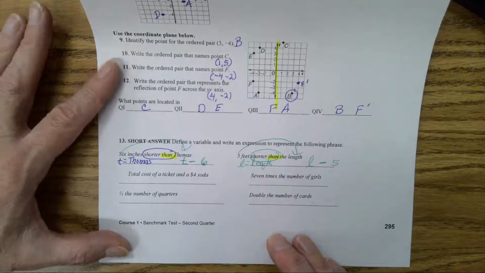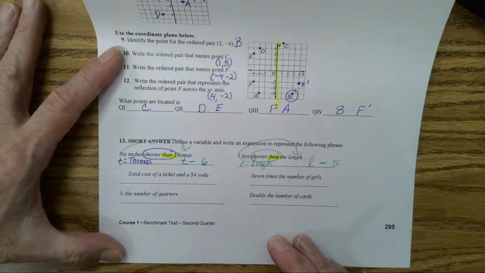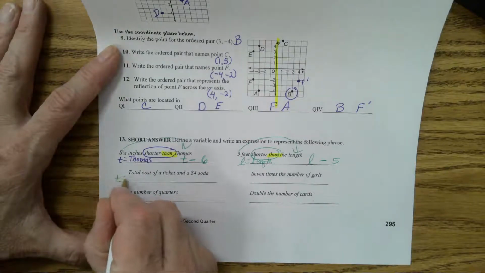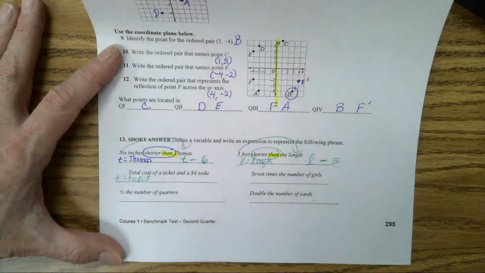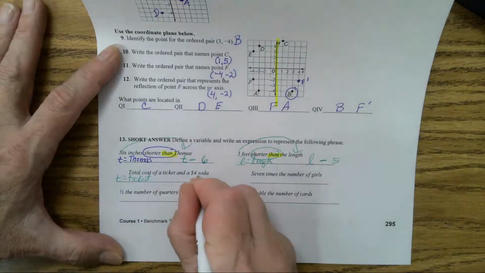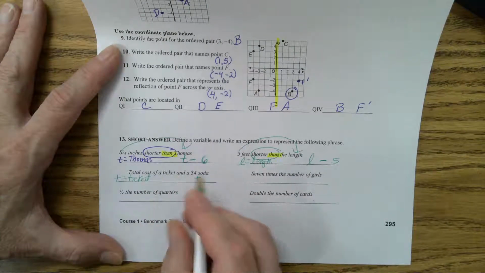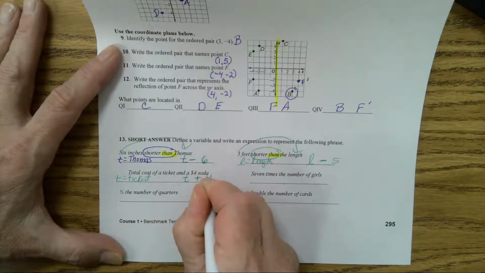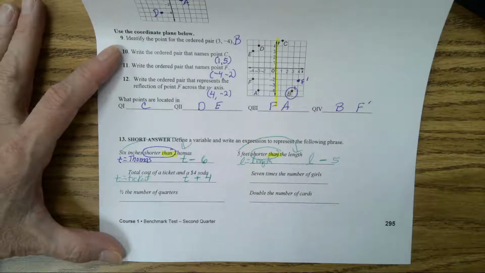Total cost of a ticket and a $4 soda. So, I'm going to say T equals ticket. What do you do for total cost? Add, subtract, multiply, or divide? Add. So it's going to be the ticket and a $4 soda. T plus 4. And I'm sure you notice for my T's I put a little tail on the bottom so it doesn't look like a plus sign.